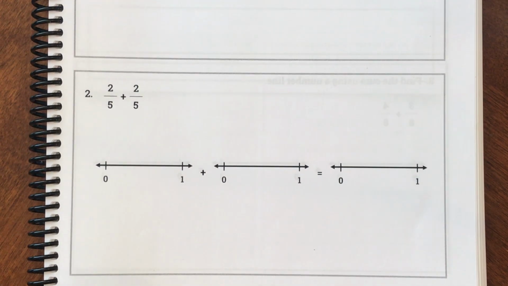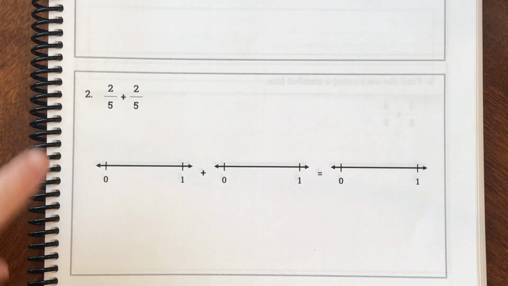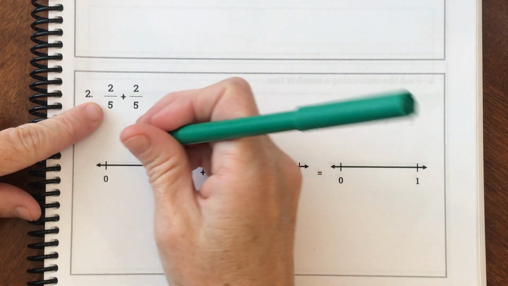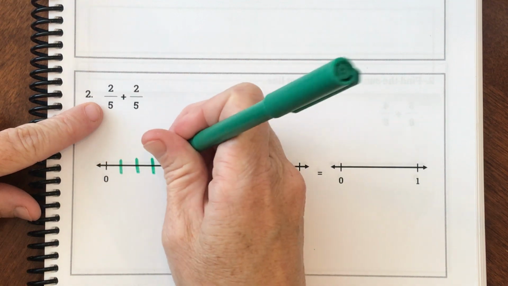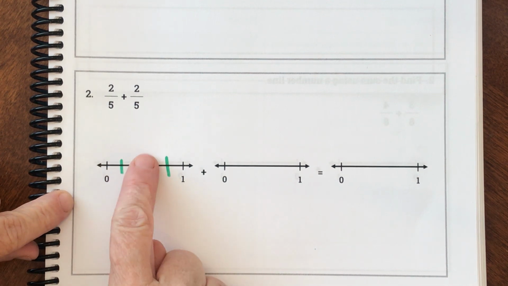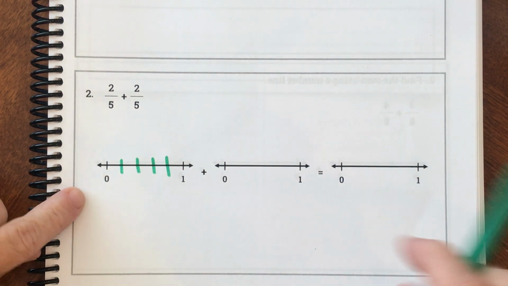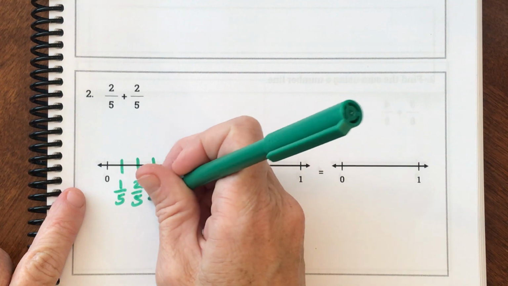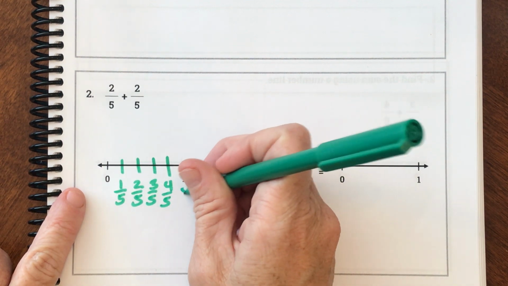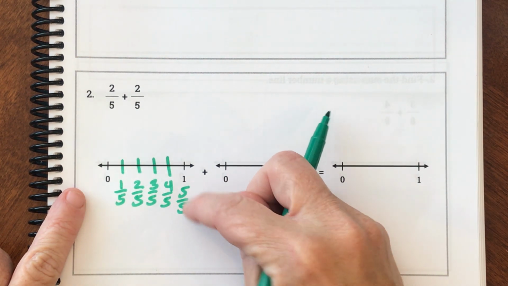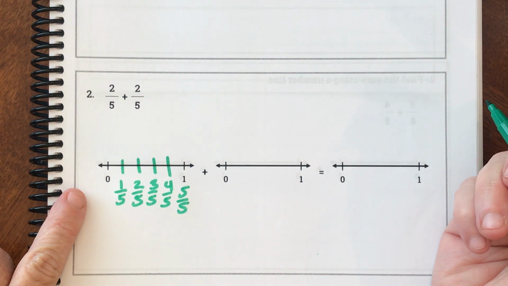Okay, let's look at another one. This time our equation is 2/5 plus 2/5. Okay, so the denominator 5 means we have to partition our whole 1 into 5 pieces. So just do your best. But then afterwards, I like to count them. So I'm not counting the lines, I'm counting the parts. So I have 1, 2, 3, 4, 5. Okay, so this would be called 1/5, 2/5, 3/5, 4/5, and 1 is called 5/5. It's one whole. A whole is when you have the numerator and denominator the same. It's equal to 1.